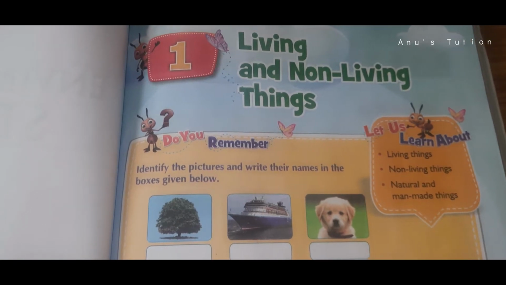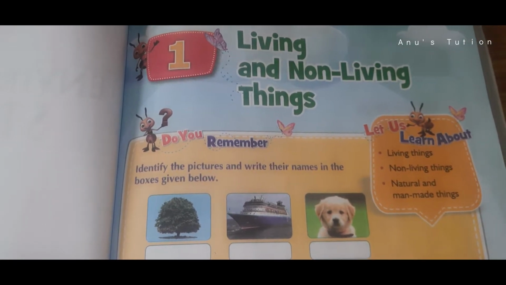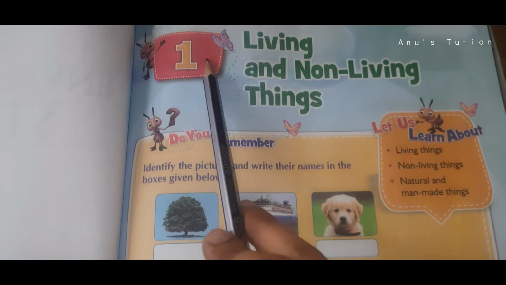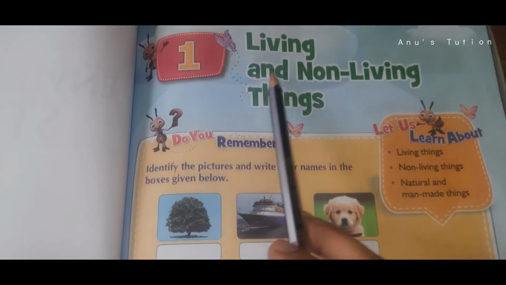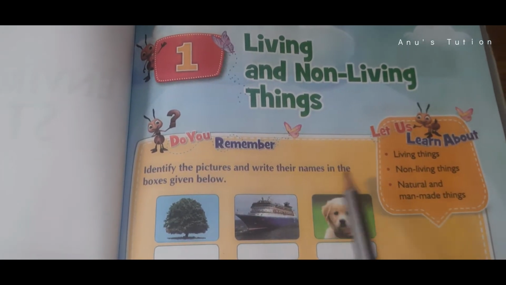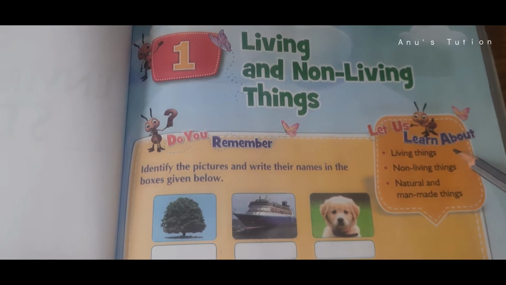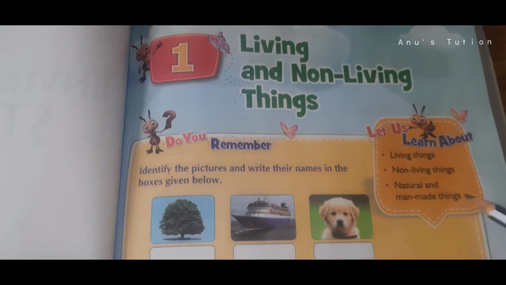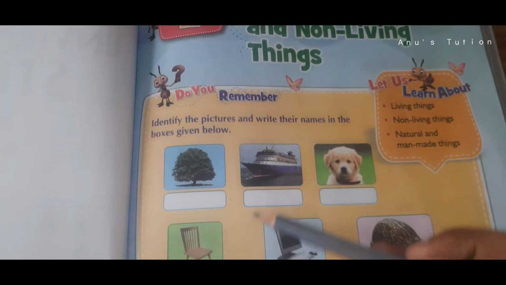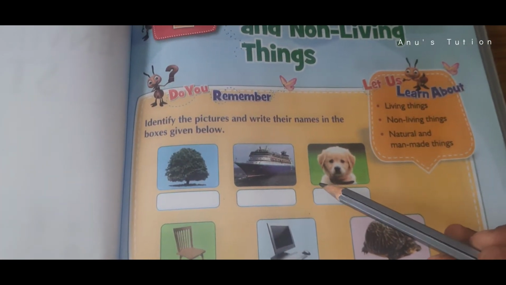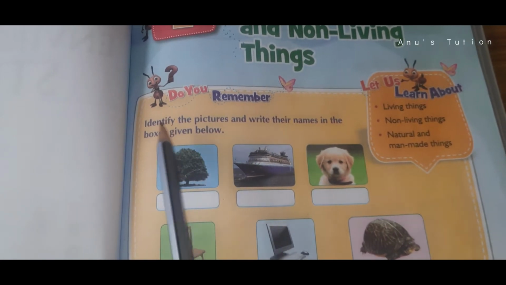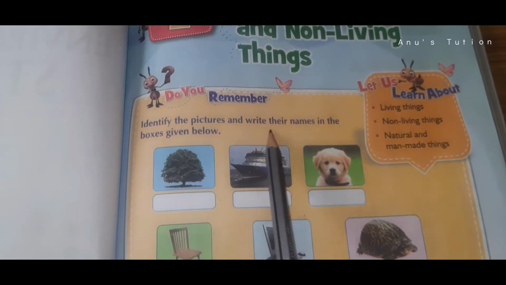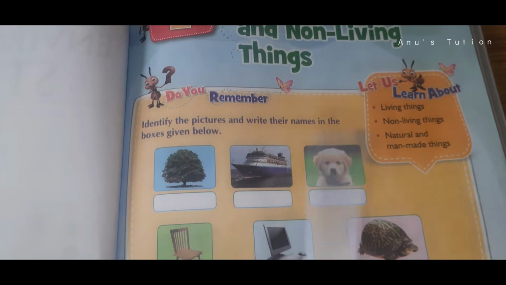Today I am going to explain the chapter Living and Non-living Things. See here, the first chapter in the science subject is Living and Non-living Things. Here we can learn about the topics: living things, non-living things, natural and man-made things. Here are some pictures. We can identify which are living things and which are non-living things. Remember, do you remember? Identify the pictures and write their names in the boxes given below.